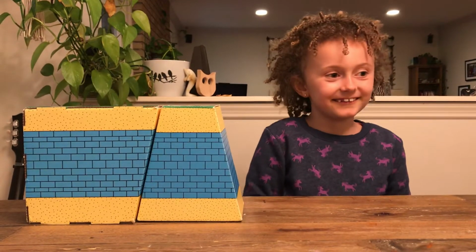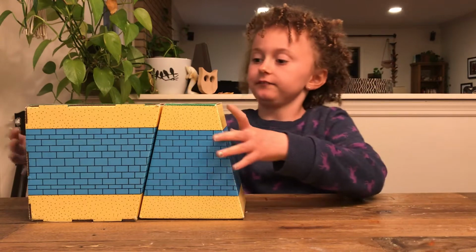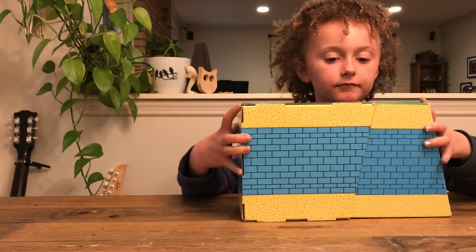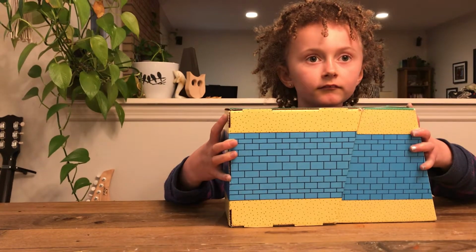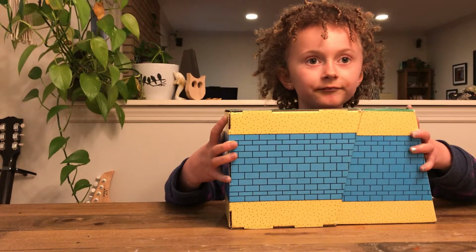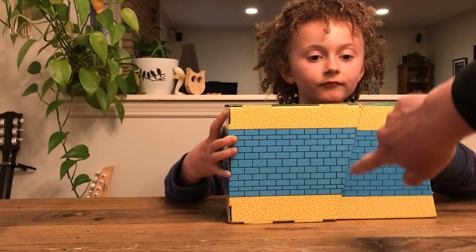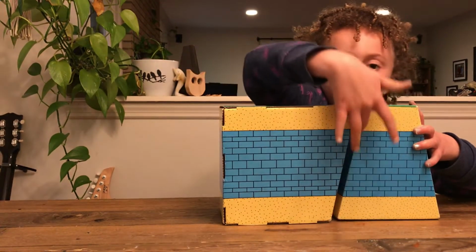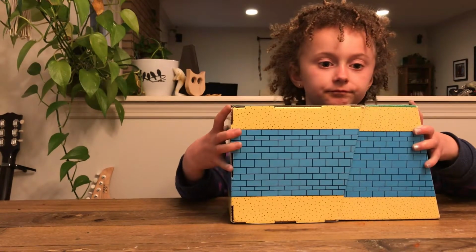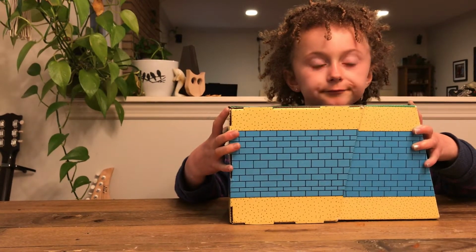Okay, so what Livvy has here are two fault blocks. So this is like if you could look at the inside of the earth and the layers of the earth, right? We have what's called a fault, which is right here, and that's a crack in the earth. And so what Livvy's going to demonstrate is motion along a fault.